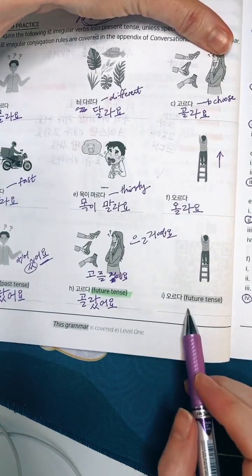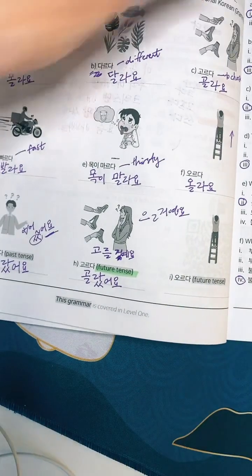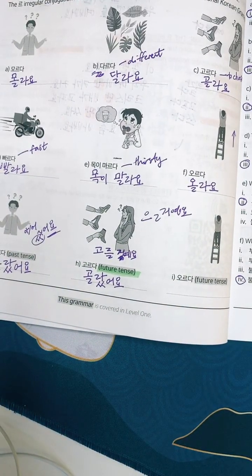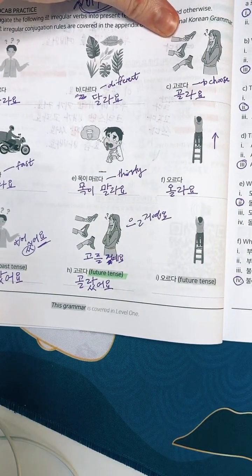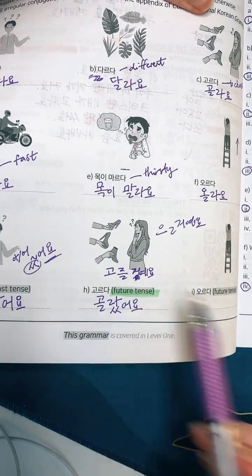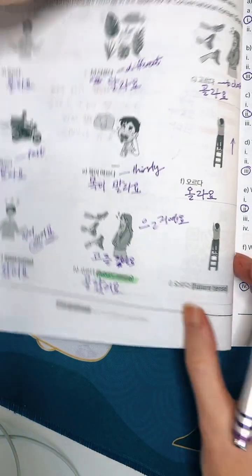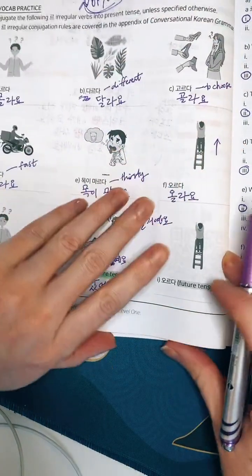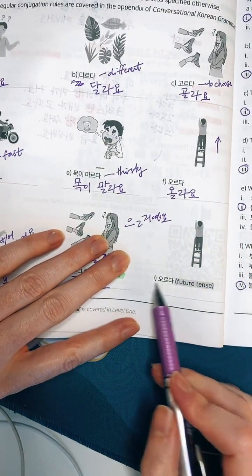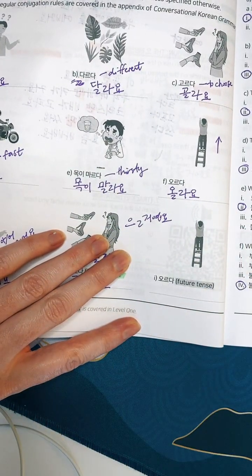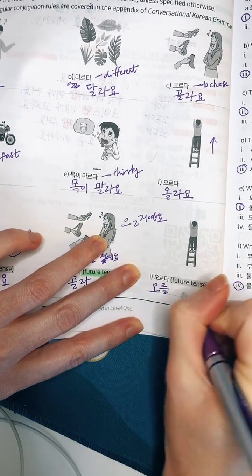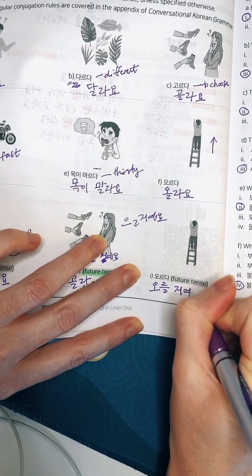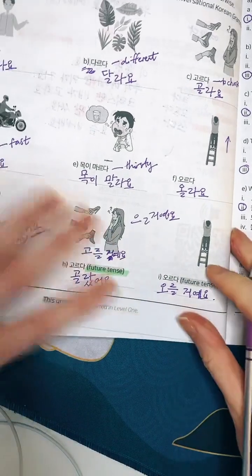So let's have a go with this one, another practice. How would 오를 거예요 become future tense? How would you say I will go up somewhere? What does this become? And sorry, this is kind of messy. You probably can't read it very well, but have a go what you think that would be. This verb 오르다, meaning to go up, in the future tense. Yes, good job, everybody. This is 오를 거예요. I will go up.